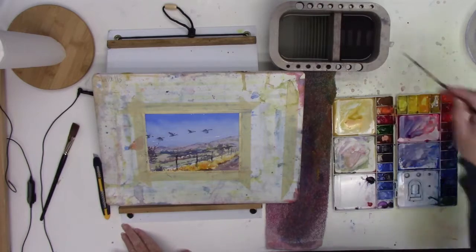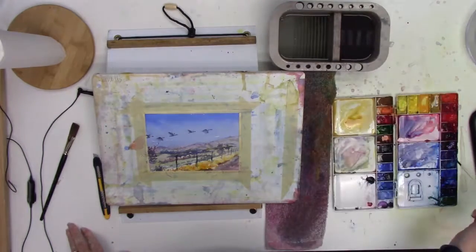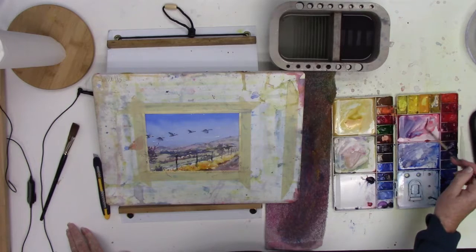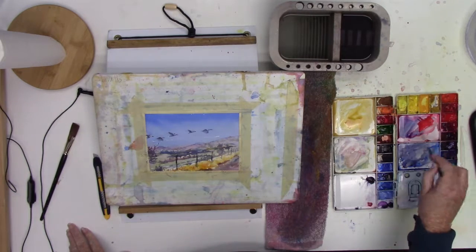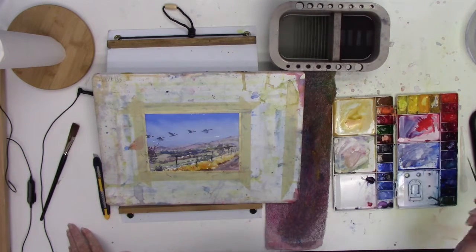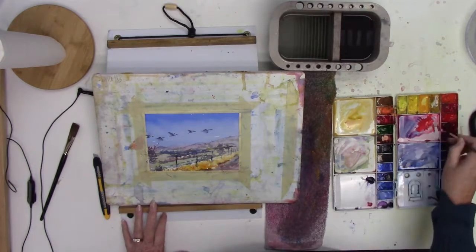Get my rigger brush and give it a signature. Sign it in the ready color, I think. Like to get it real inky. Use my rigger brush, reload.